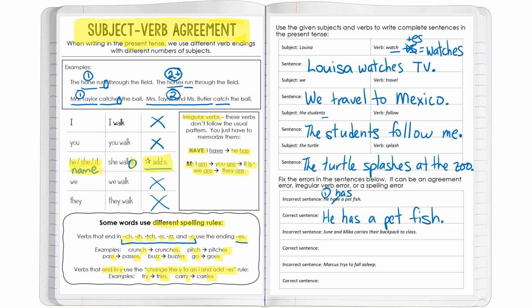All right, let's check your work. The next incorrect sentence says, June and Mika carries their backpack to class. When I think about my subject, June and Mika, that is two people. And when I look at my chart, two people would be they. It's not a he, she, it, it is they. And I can see that my verb shouldn't change. It shouldn't have an S on the end. But here in this sentence, June and Mika carries has an S on the end.